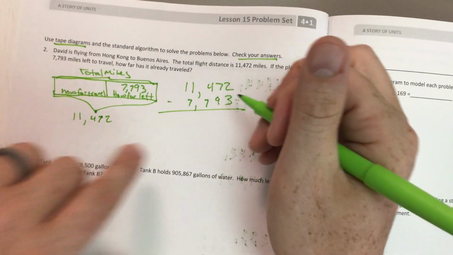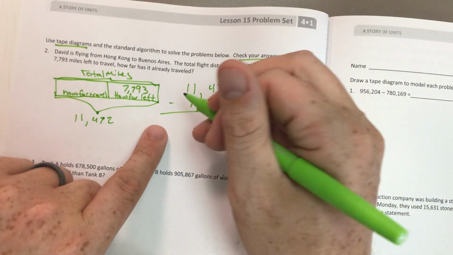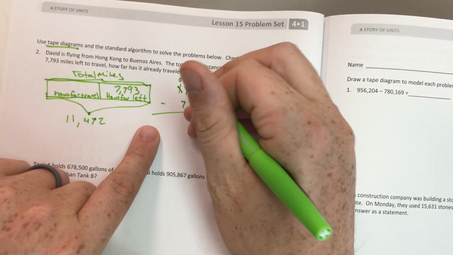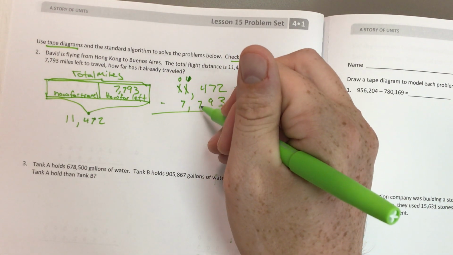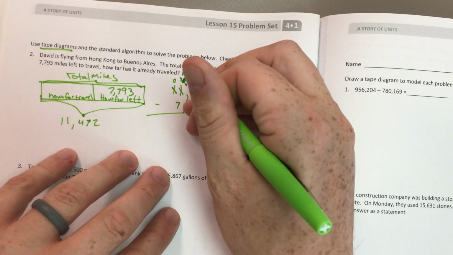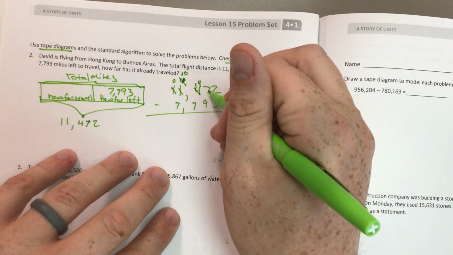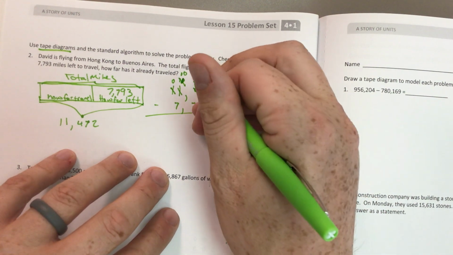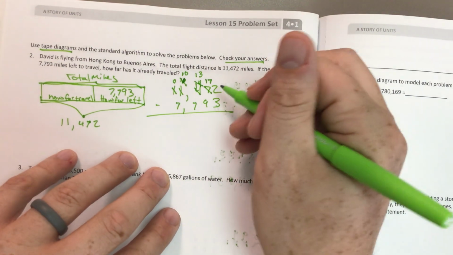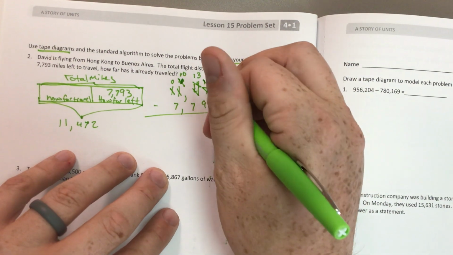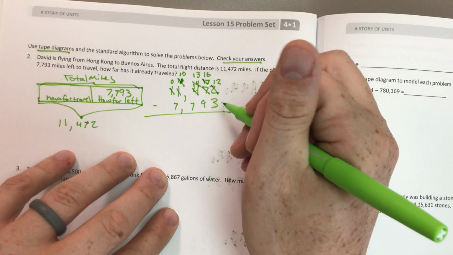When I look at my place values to make sure they're prepared, my 10,000 is okay, but my 1,000 is not. So this is going to become a 0, and this is going to become 11. In this case, my 4 is not able to be subtracted by 7, so this 11 now becomes a 10, and this 4 becomes a 14. Unfortunately, I cannot do 7 minus 9, so this 14 now becomes a 13, and this 7 becomes a 17. And once again, the 2 cannot be subtracted by 3, so this 17 becomes a 16, and this 2 becomes a 12. And I know this can be confusing.